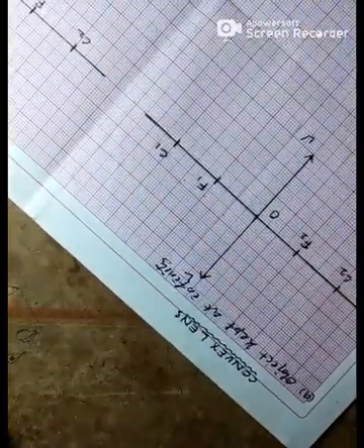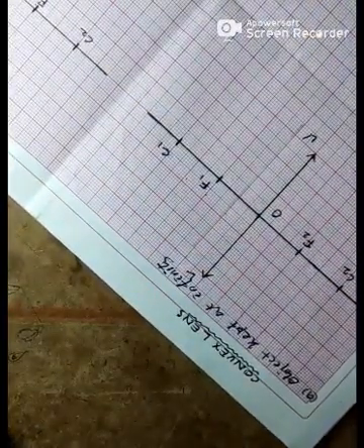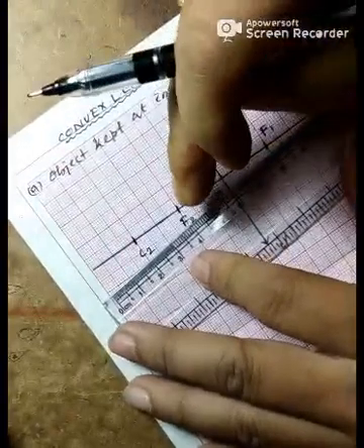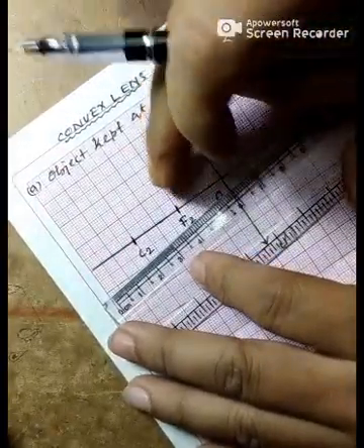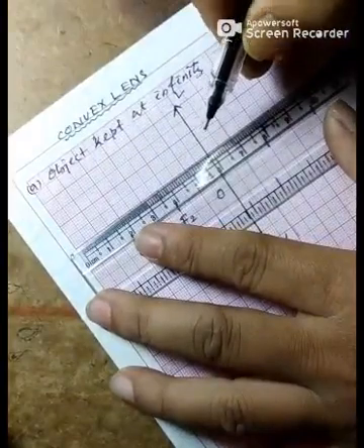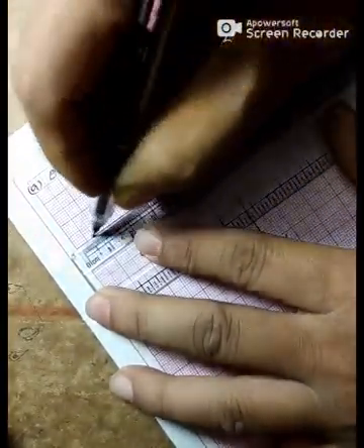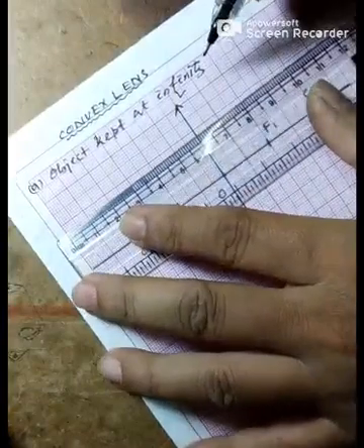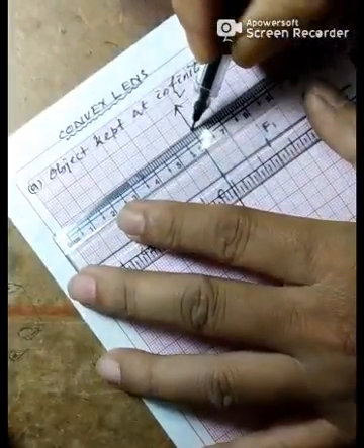Right. So object kept at infinity means we'll get a parallel beam of light. So you have to draw a parallel beam of light. How many parallel rays? Two above the principal axis and two below the principal axis. So here we get the parallel beam of light. This is one parallel beam of light. Next, this is the second one.